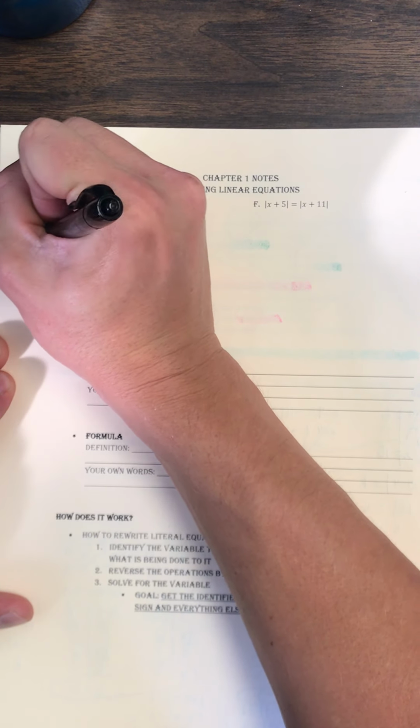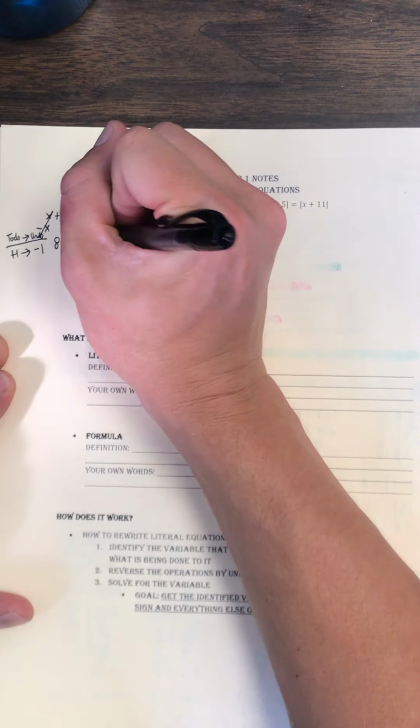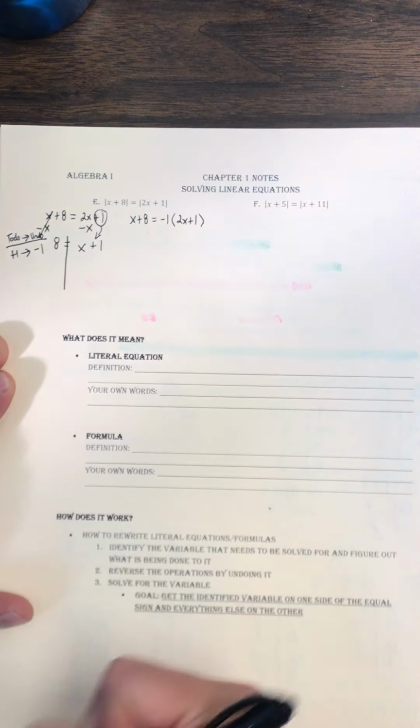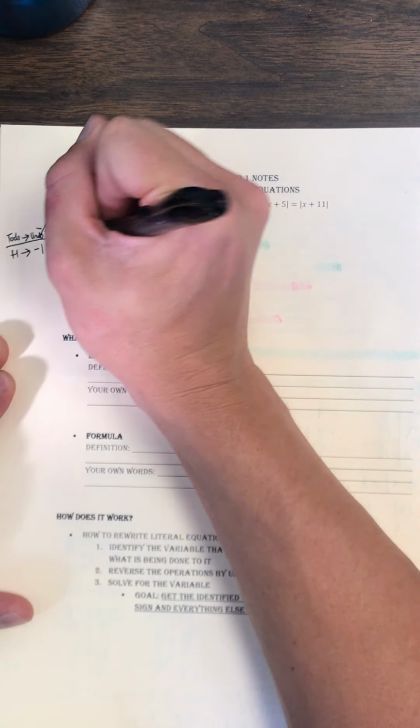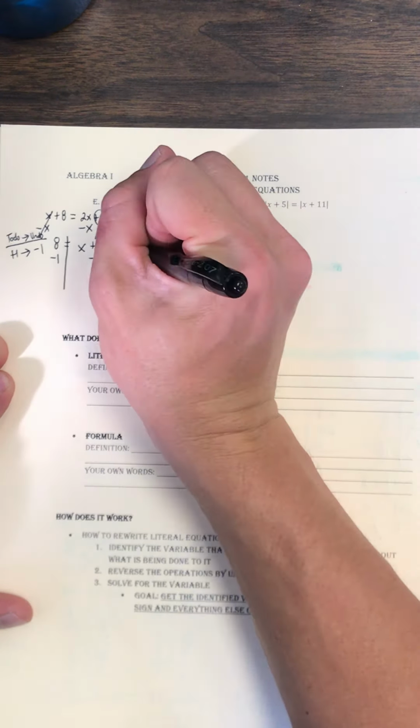They added 1, so I've got to do the inverse, which is subtract 1. So there's my work that I need to do, so I'm going to go in and do it. Subtract 1 from both sides, because whatever I do to one, I've got to do to the other. Leaves me with x on the right, and 8 minus 1 is 7 on the left. So x equals 7. Now I've got to do that for the other equation as well.